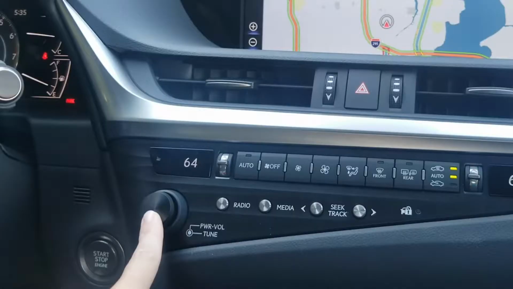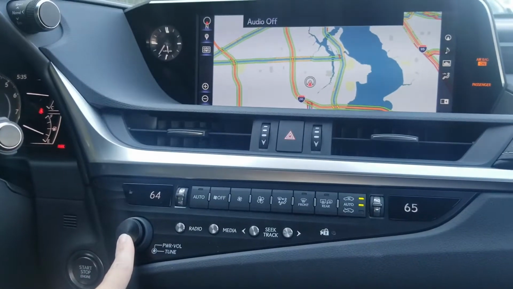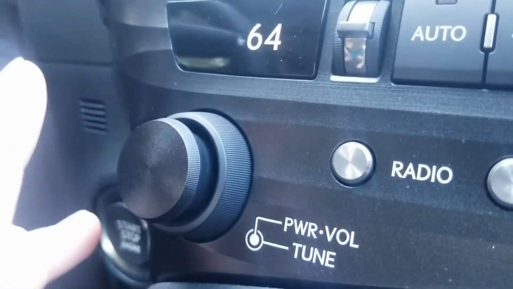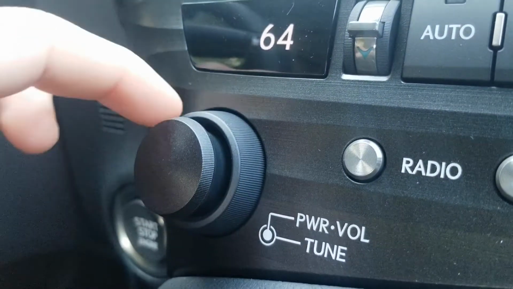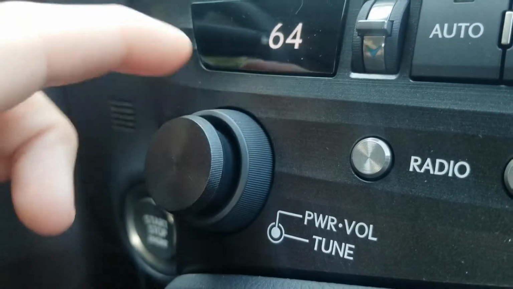The radio in your Lexus ES has many different ways of operation. We will cover a few of these operations in this video. To start, press the knob on the left-hand side of your dash. This acts as your power and volume knob, and behind it is the tuning knob.